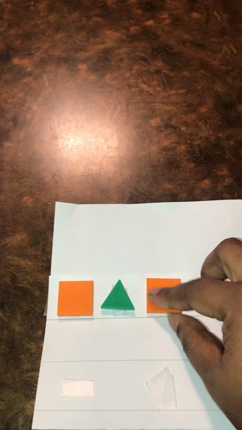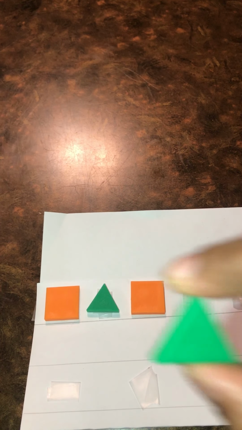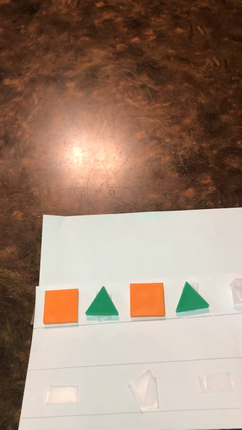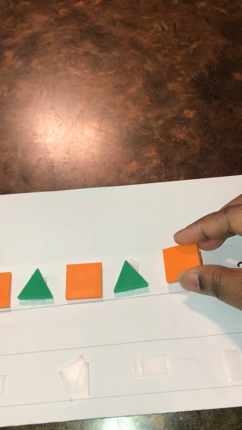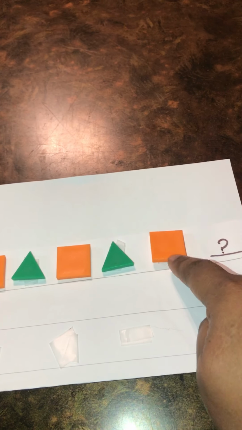Stick it here. And then we will go with a green triangle, orange square. So that's our pattern. We have orange, green, orange, green, orange.